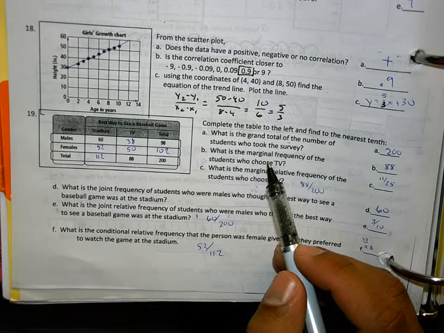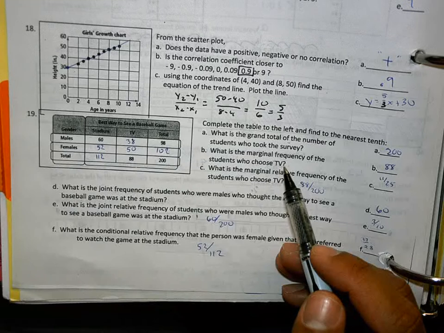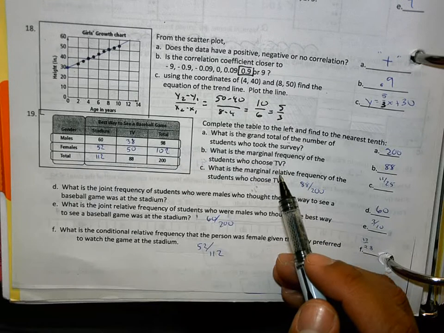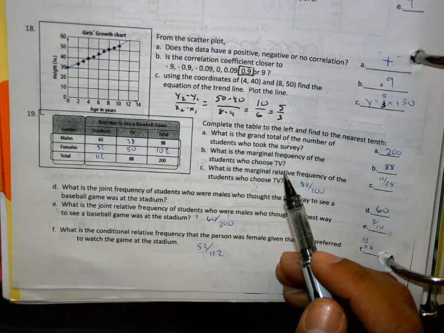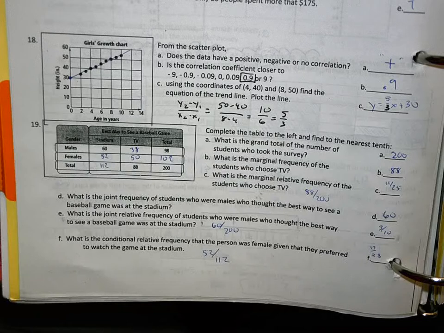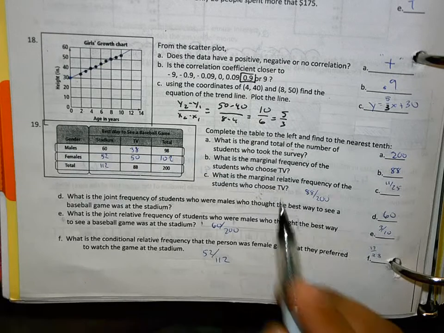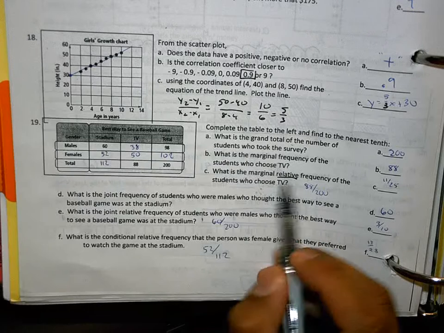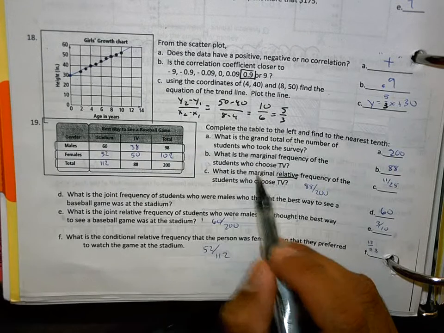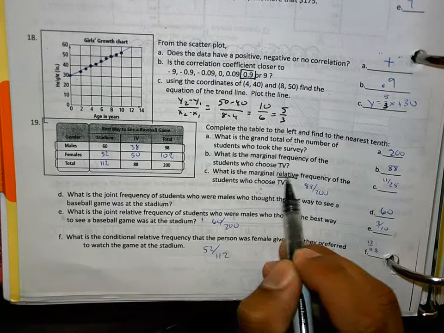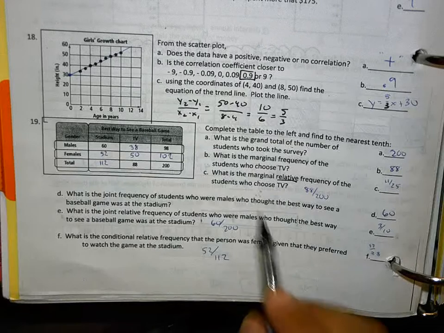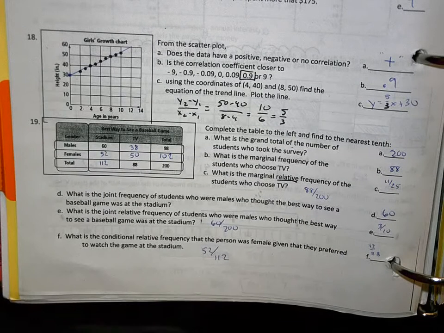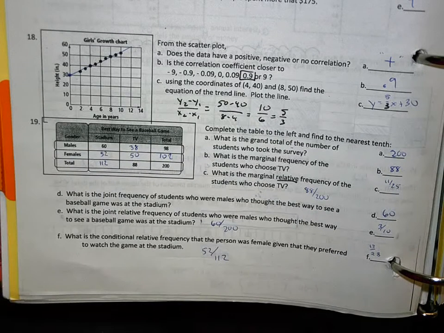Do not divide it unless it has the keyword of relative. When it says the word relative, marginal relative frequency, it means we want to know how many in the margins compared to the total. If you see the word relative, I taught you back in Unit 6, it is similar to what your relatives like to do.